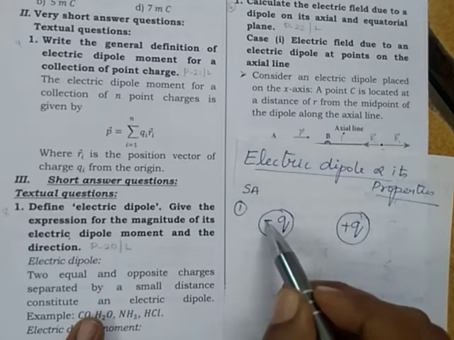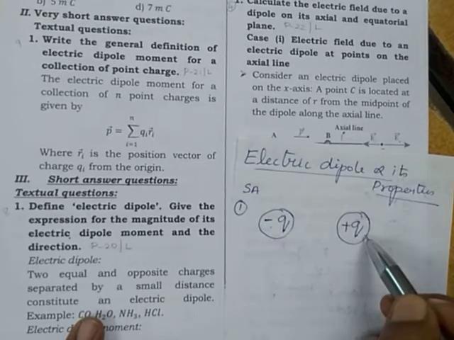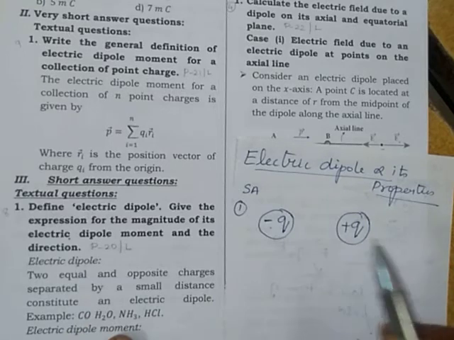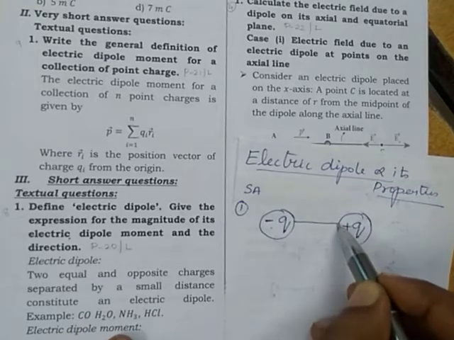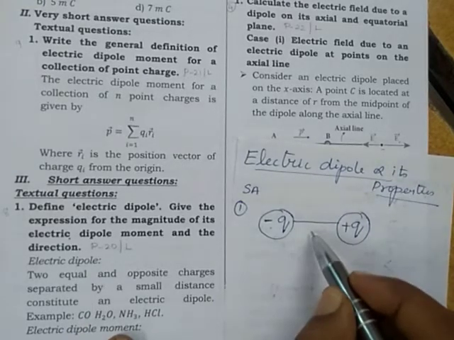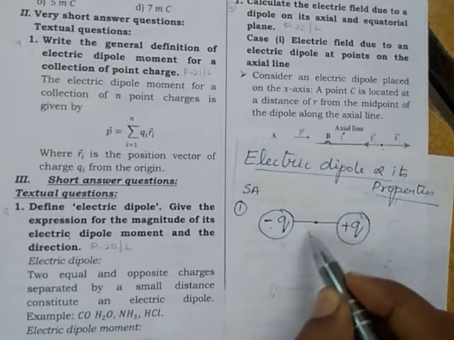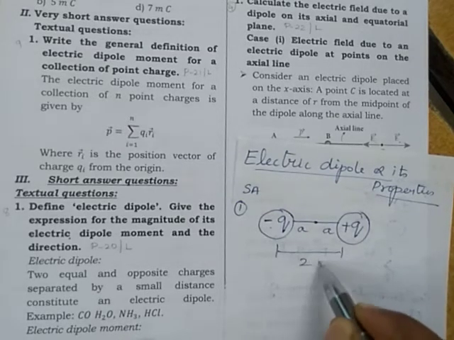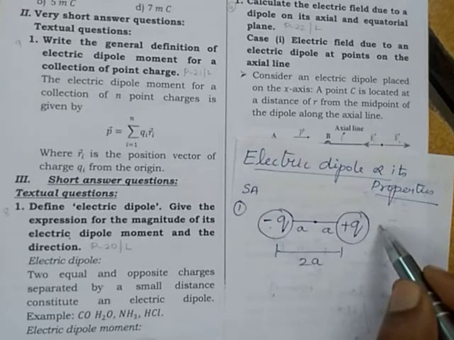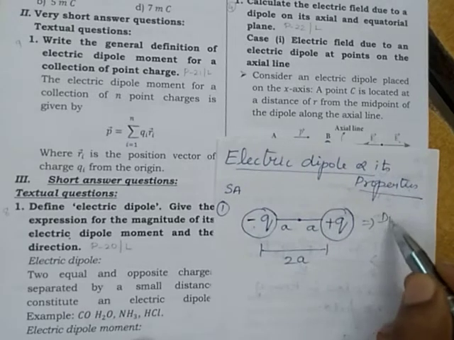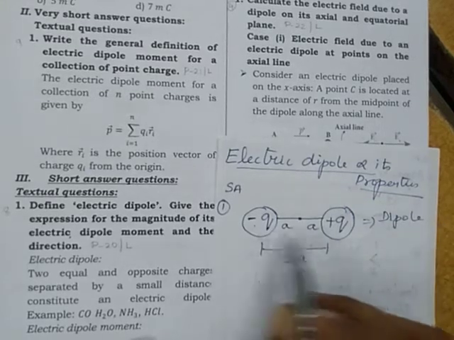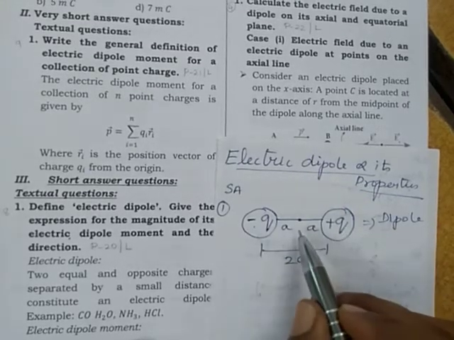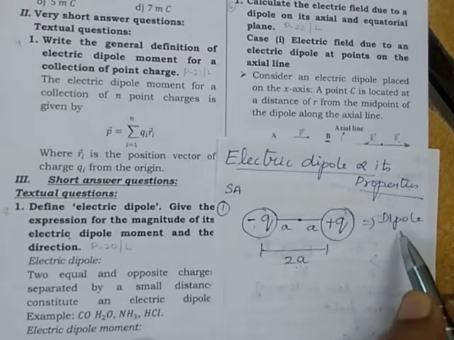Okay, here it is a negative charge, it is a positive charge. Two equal and opposite charge are separated by a small distance. Okay, that is a overall distance is 2a. This constitute electric dipole. This is known as dipole. Two equal and opposite charges separated by a small distance constitute electric dipole.